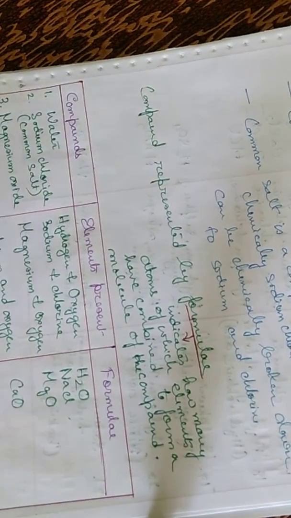For example, a mixture of hydrogen and oxygen, when they are kindled, they form water. Then carbon or sulfur, when they are burnt in oxygen, they form carbon dioxide or sulfur dioxide respectively. Then common salt, which we take with food, is known chemically as sodium chloride, and therefore it can be chemically broken down into sodium and chlorine.